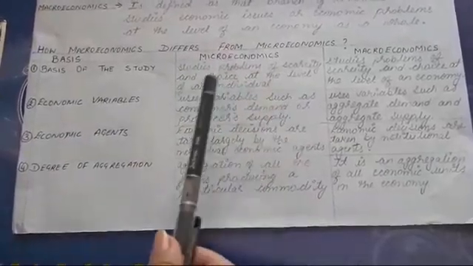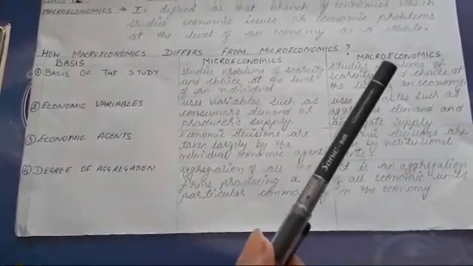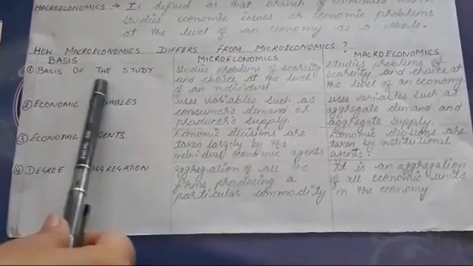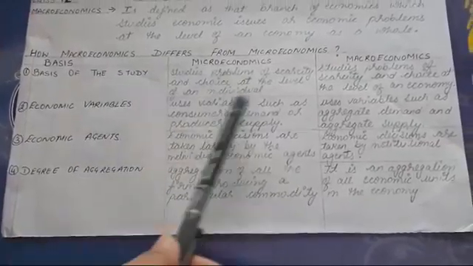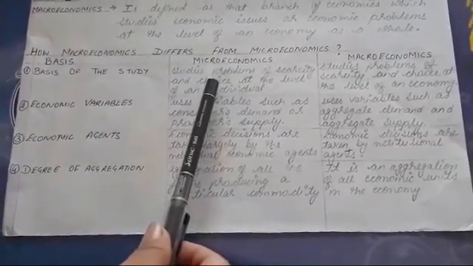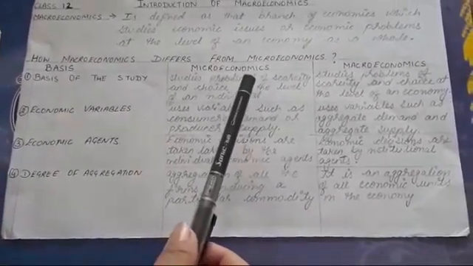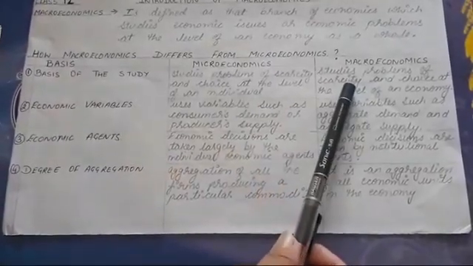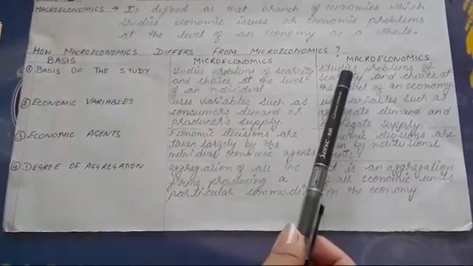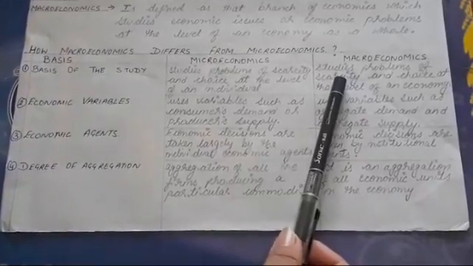Now, the basic difference between the two branches, micro and macroeconomics, is what we're going to study in detail. On the basis of these criteria we have differentiated micro and macroeconomics. The first criterion is the basis of the study. Of course, everybody knows that microeconomics studies the problem of scarcity and choice at the level of an individual person or a household or a firm or an industry. On the other hand, macroeconomics studies the problem of scarcity and choice at the level of the economy as a whole.